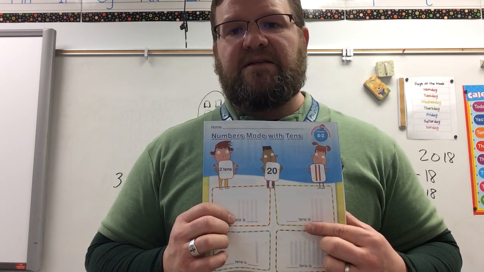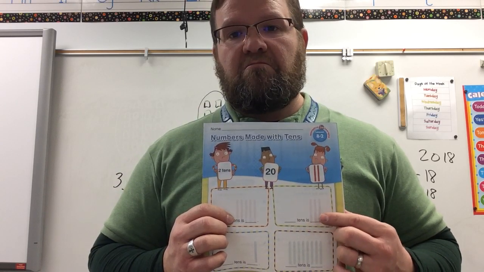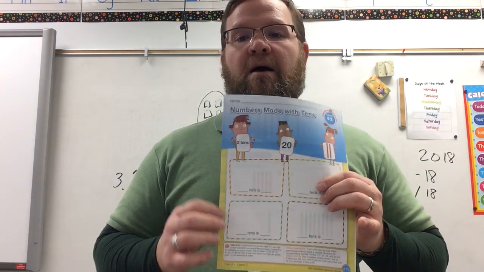Let's look at this one. How many is 8 tens? Put an 8 right here. 8 tens is 10, 20, 30, 40, 50, 60, 70, 80. That's right. So 8 tens is 80. So there's a pattern there, and a lot of you are probably already seeing this. So let's do this one.